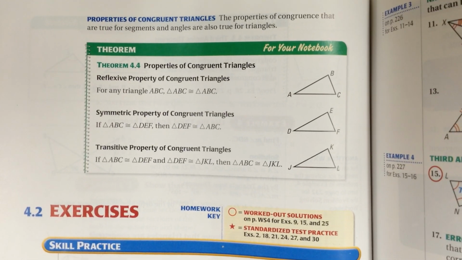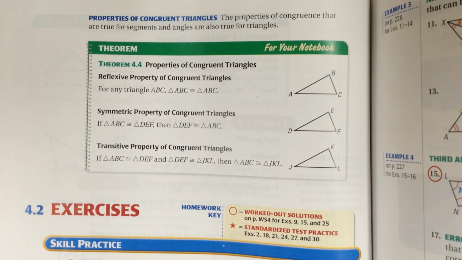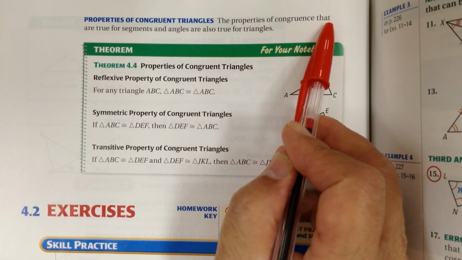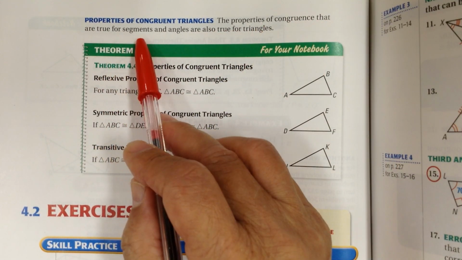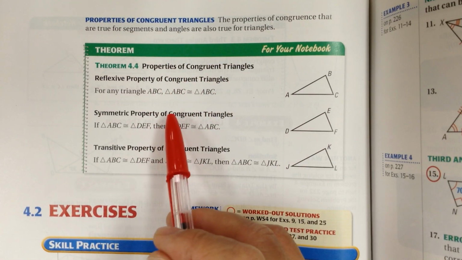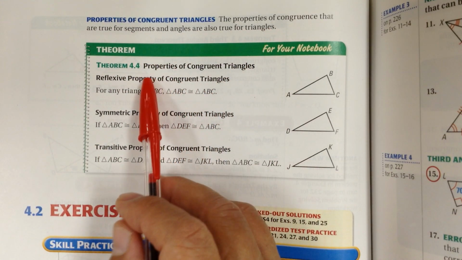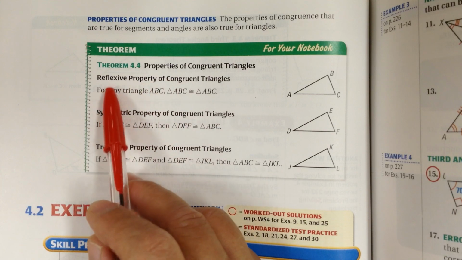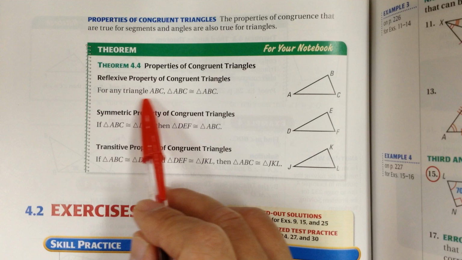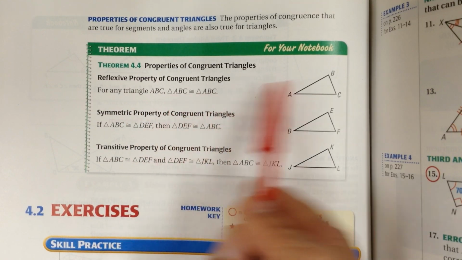Okay, so let's go to page 228. Properties of congruent triangles. The properties of congruence that are true for segments and angles are also true for triangles. Again, we will cover all these for the segment, for the angle. Now it's going to be the same for triangles. The reflexive property of congruent triangles: triangle ABC is congruent to triangle ABC, meaning a triangle is equal to itself.